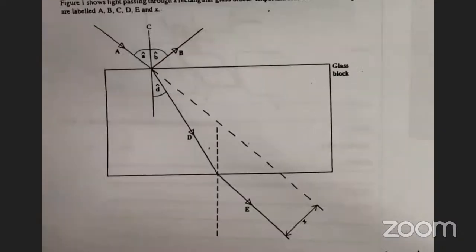And capital T is the what? Did everybody come out with it? The emergent ray, very good. The emergent ray.